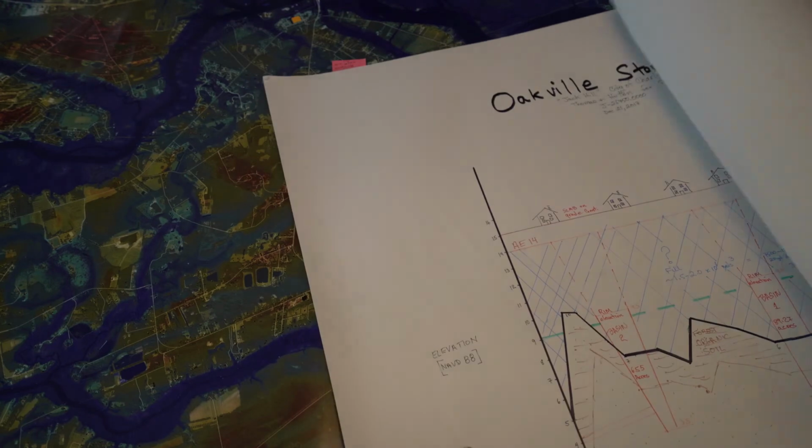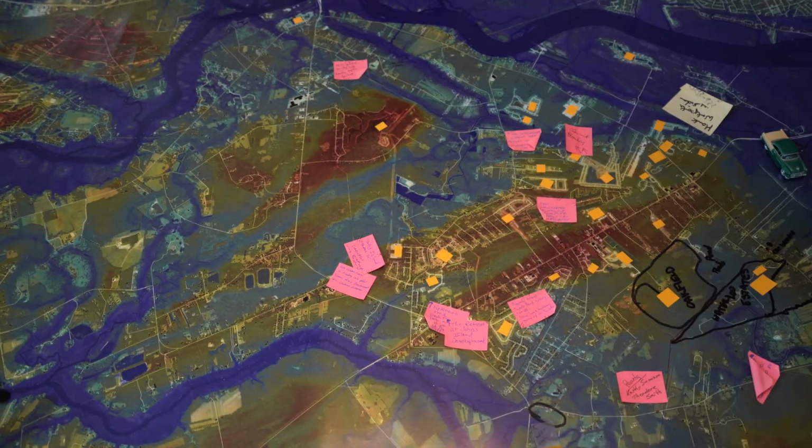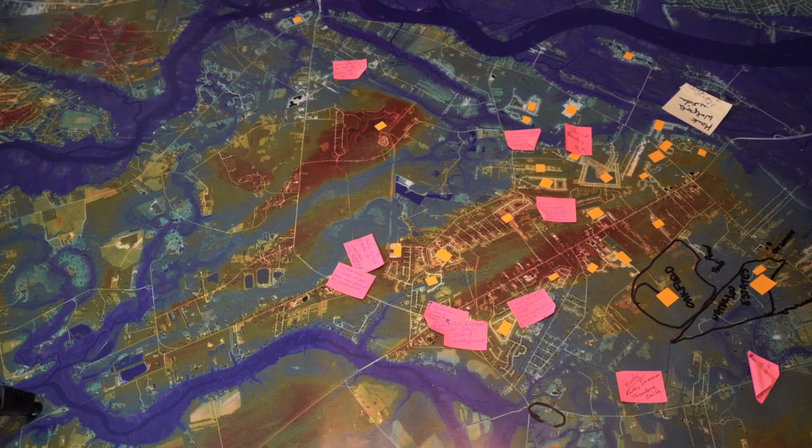Right. Now, this is a map that we put together, and we've taken this to meetings to ask for input from local residents. So what you see, these little gold dots here, each one of these is a development.